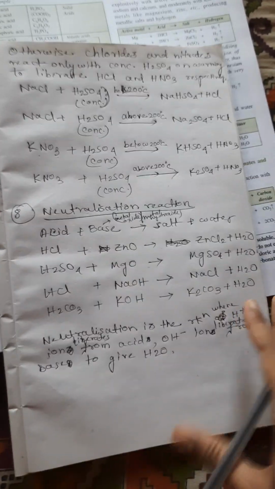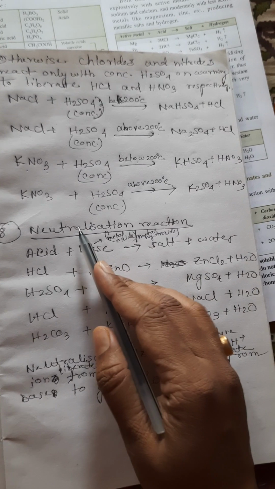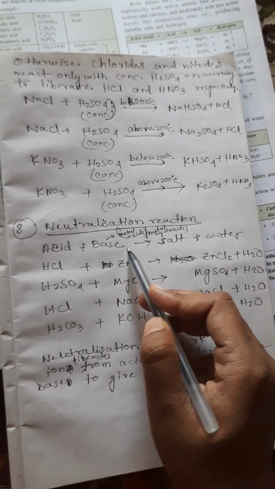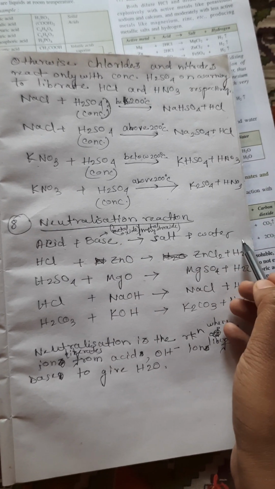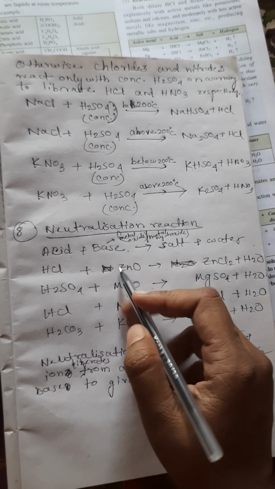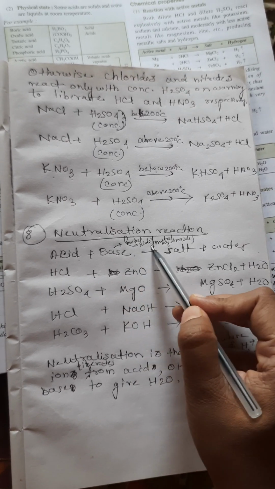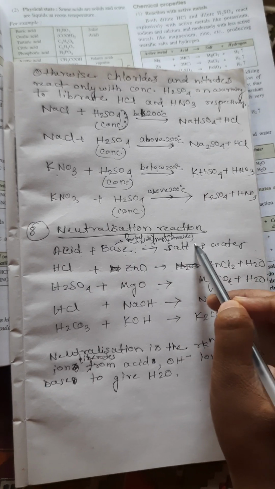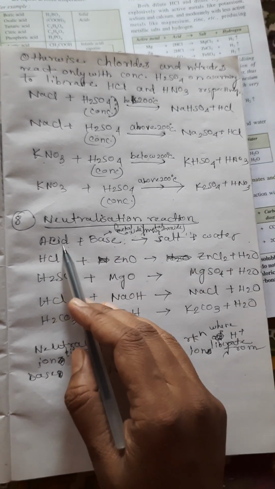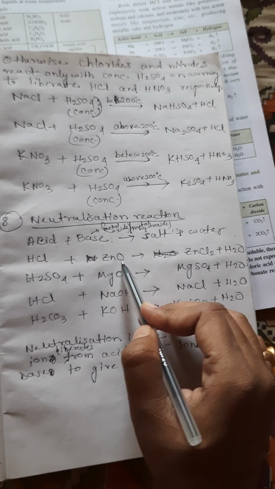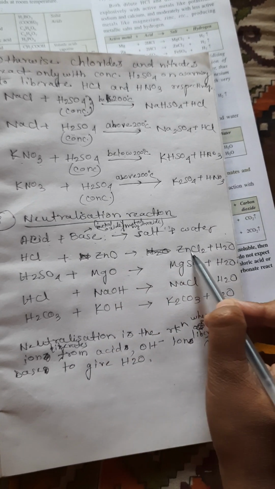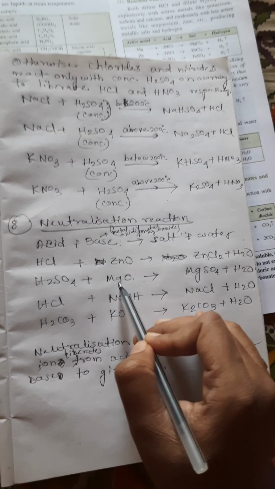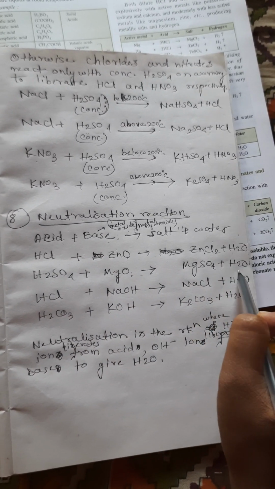Now the next and last reaction is the neutralization reaction. You have already read this type of reaction. Neutralization reaction means what? When acid reacts with base, then salt and water will be produced. Now base means what? Base means one type of metal oxide or metal hydroxide. Now the first reaction is when acid HCl reacts with zinc oxide, it will produce salt ZnCl2 and water. H2SO4 when it reacts with magnesium oxide, it will produce magnesium sulfate and water.